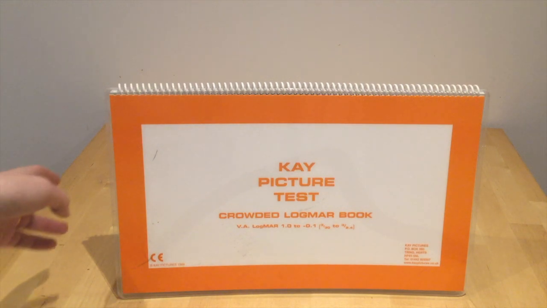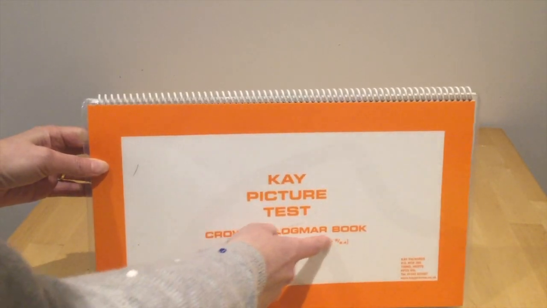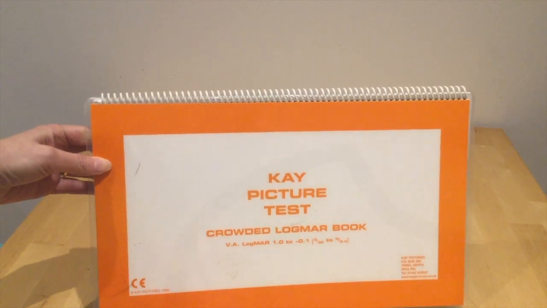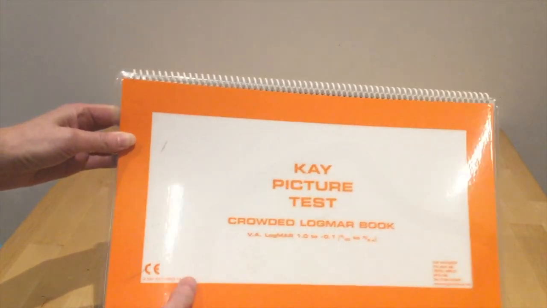So here is the book, and we turn it over. And first of all, I'd just like to point out that although it's in Logmar, it does actually have a Snellen equivalent, and you can see that this test is meant to be carried out at 3 meters. So when I open it up, I'm going to just ignore what's on this page here because that's really the second part of the test.